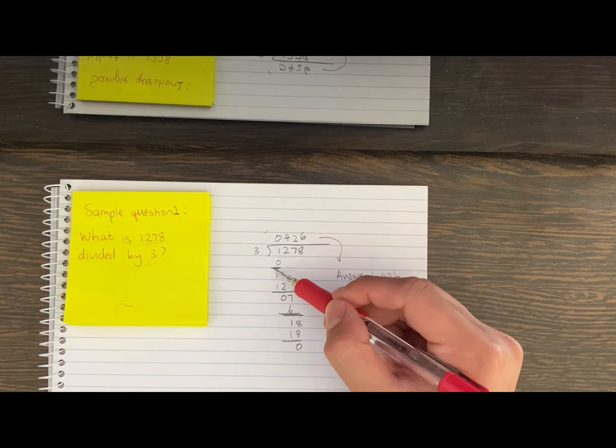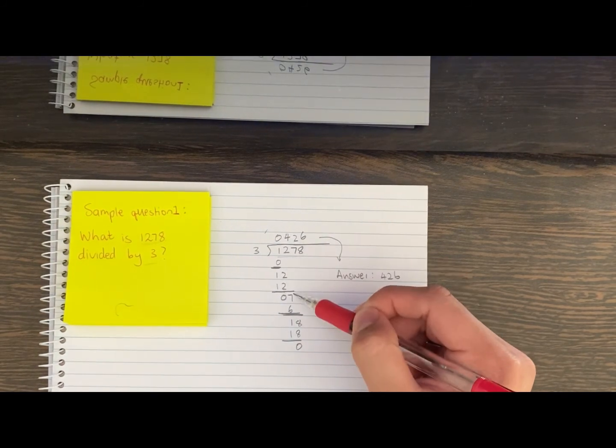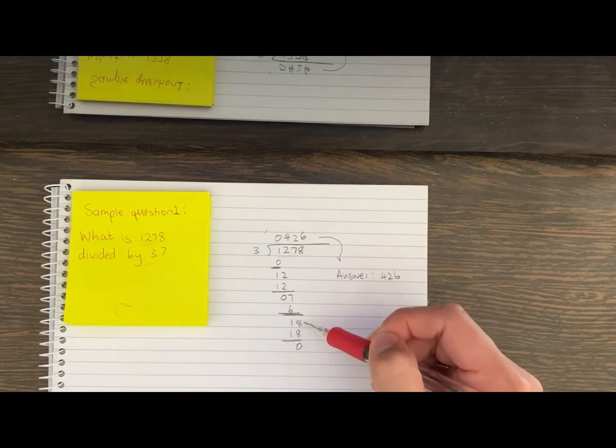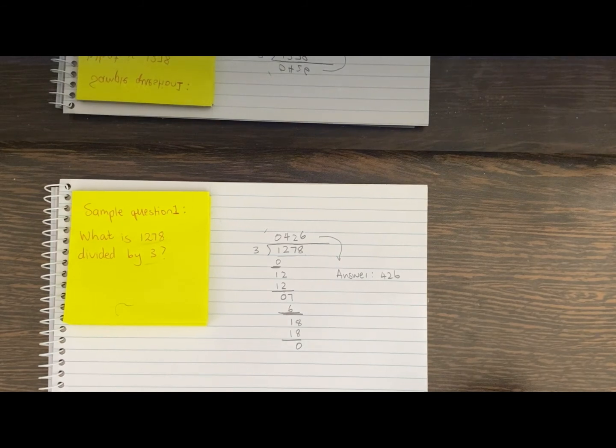So to sum up, start from the left and you work out how many times does 3 divide into 1. You do the subtraction, then you pull the next number down. You do the subtraction, you pull the next number down. Do the subtraction, pull the next number down, so forth until you reach the last number. And that's how you do long division.